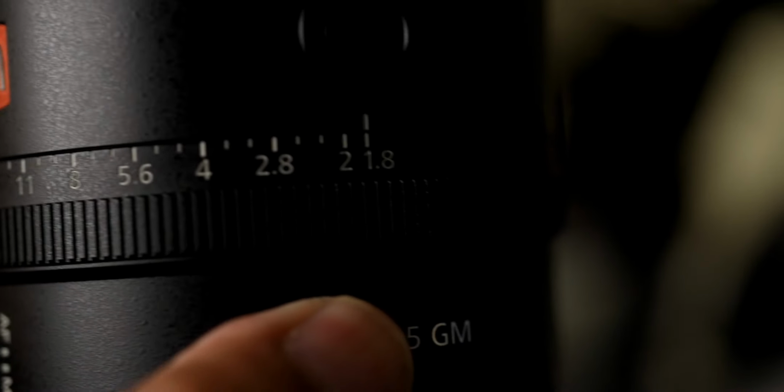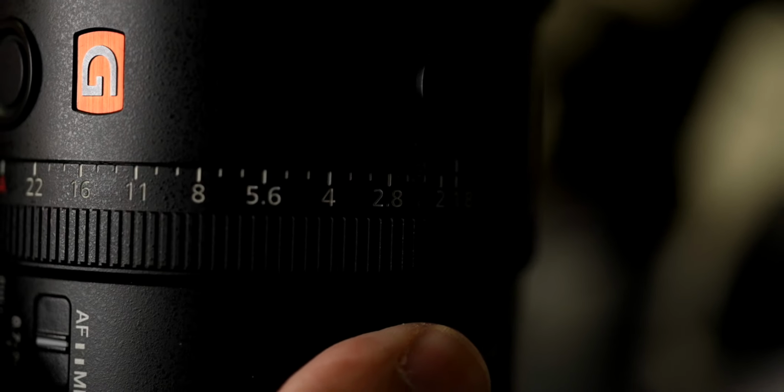Another thing to note when you're looking at a lens is that f-stop number. When we talk about that value, we're talking about the initial value, so the lowest the number can go. So this lens here is an f1.8, but if you turn that aperture ring, it can go to f22.